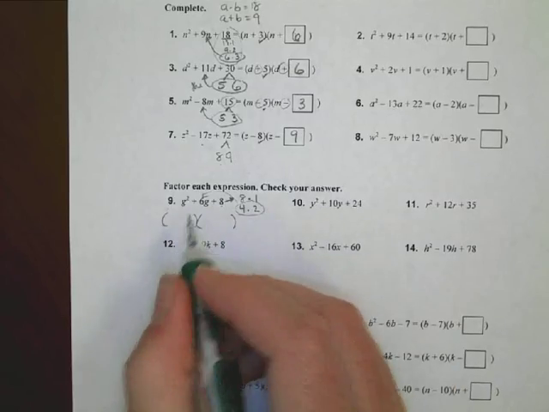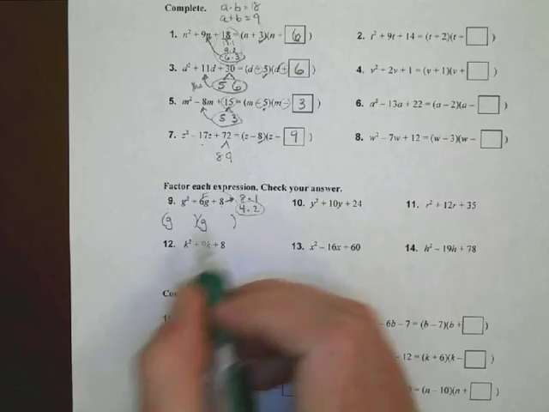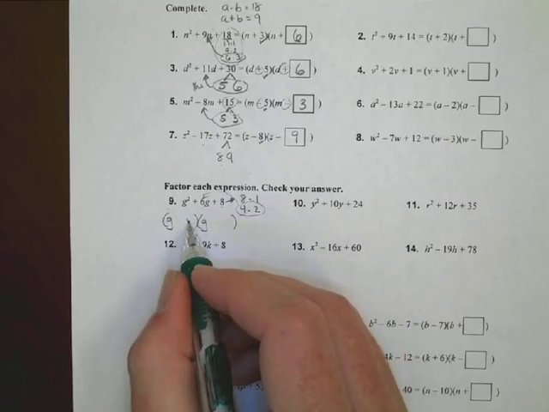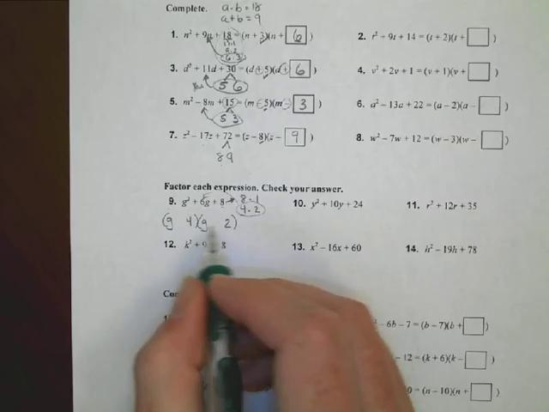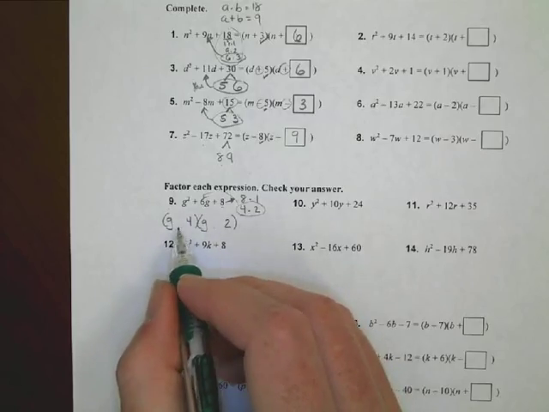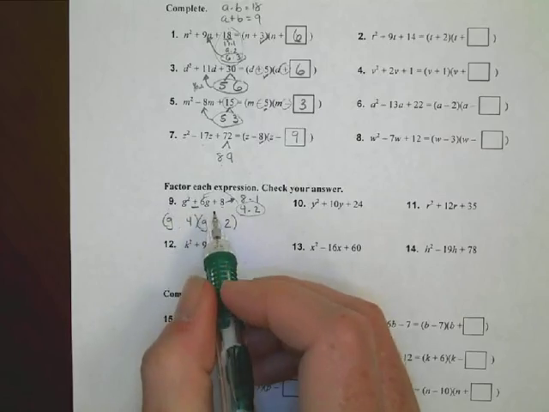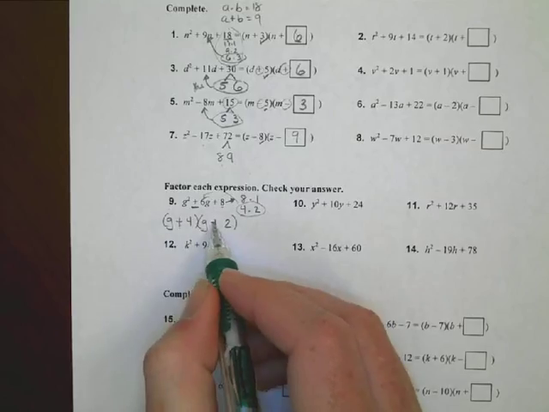I have a g as my initial term in both of them because of g squared. I know I'm going to end up with a positive 8, so I'm going to do 4 times 2. To make it positive, I would use either two addition signs or two subtraction signs. So I look at my middle term and recognize that it's also positive, which means this will be a positive 4 and a positive 2.